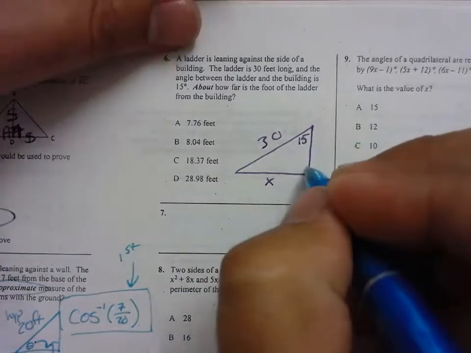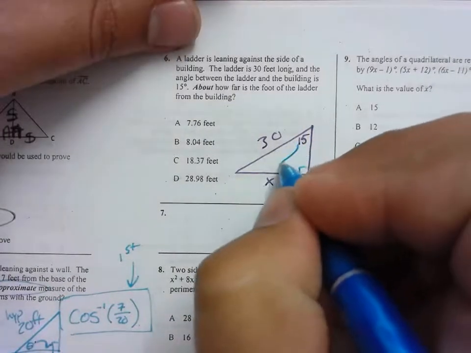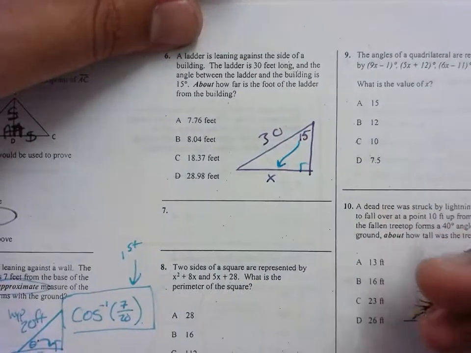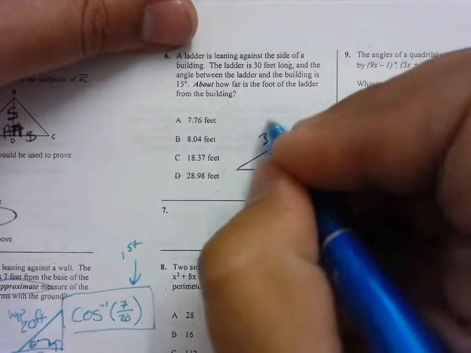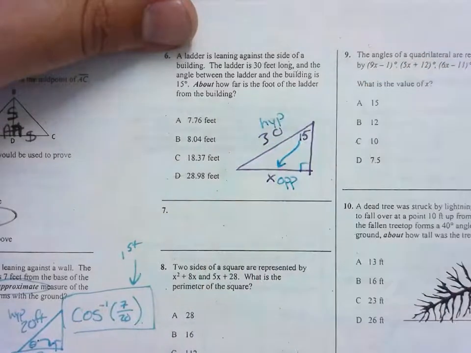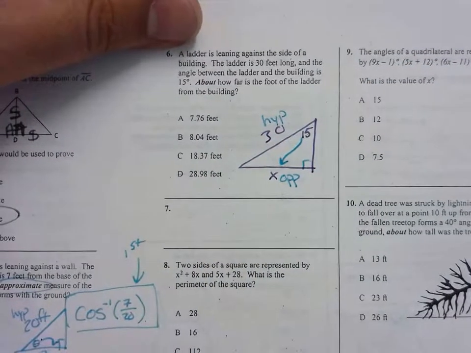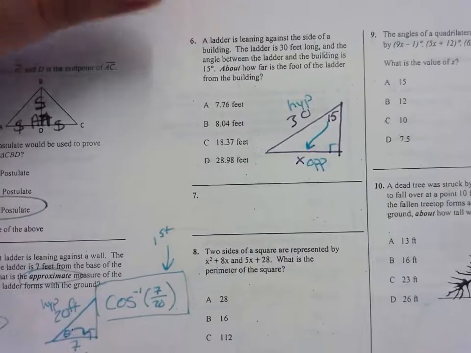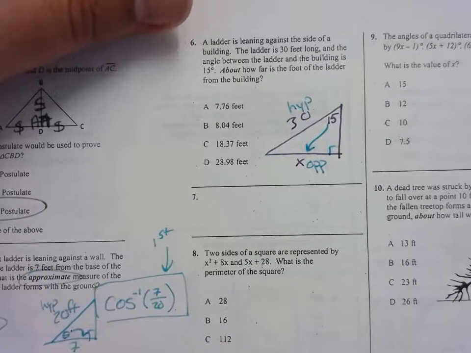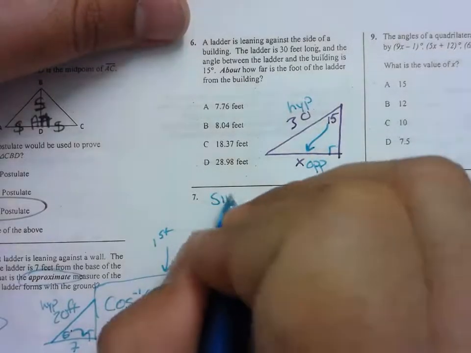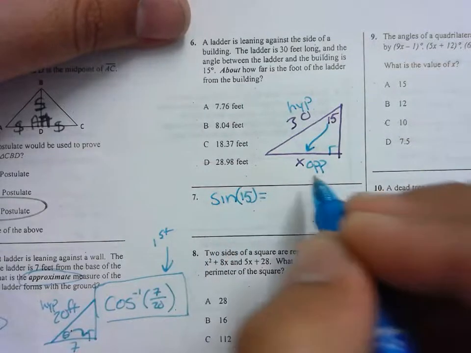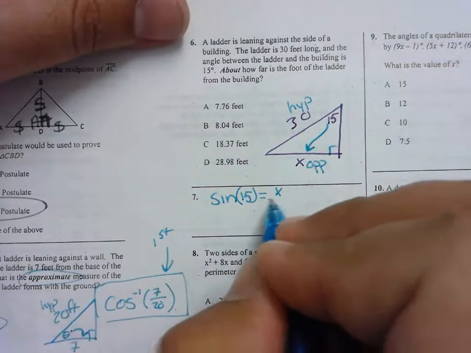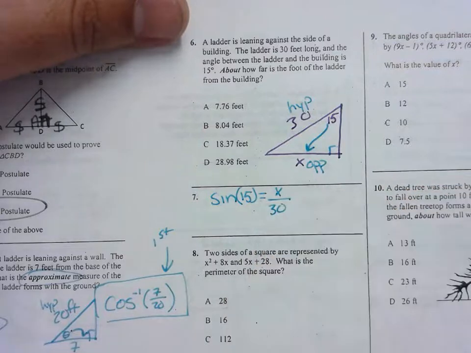Here's your angle. This is 90 degrees. Here's your angle. So what side of the triangle is that? Opposite. And the 30 is labeling the hypotenuse. So the trig function I'm going to use is sine. Did they give me the angle? Yeah, they gave me the angle this time. So I'm using sine of the angle equals opposite x over hypotenuse 30.